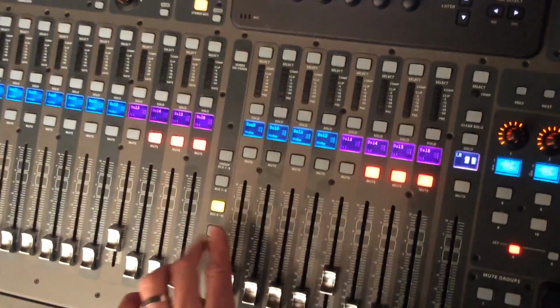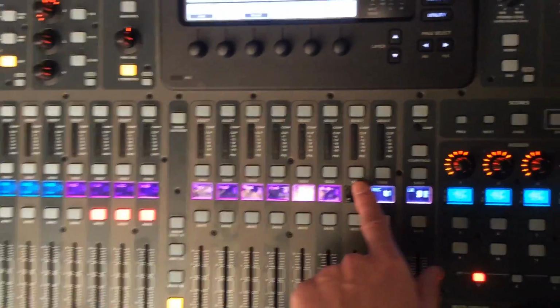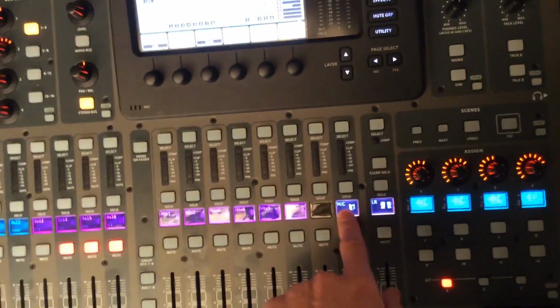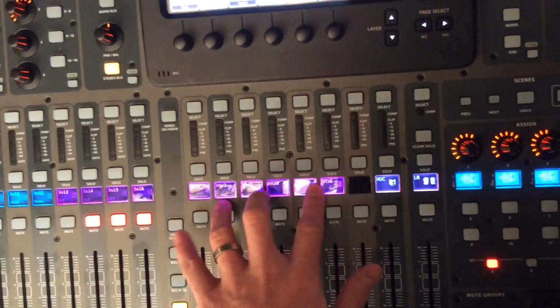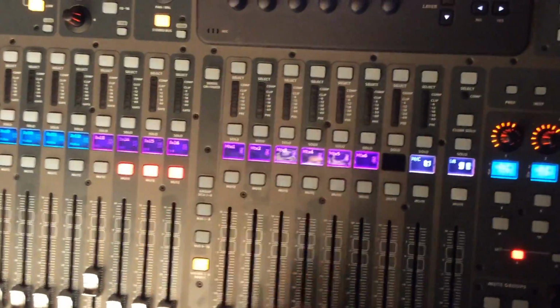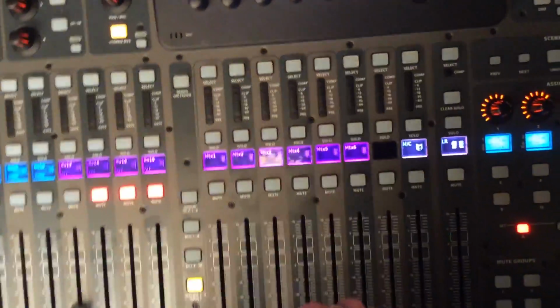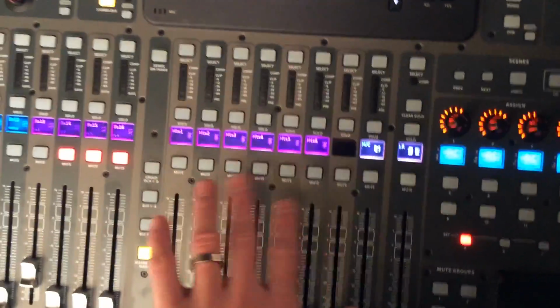Okay? Down here, the matrix sends, 1 through 6. And then the matrix bus is here, and then the mono bus. Don't worry about that right now. If you want to know more about what that does, ask me about it. We use this one, but you'll never touch it. It'll stay just like this. We don't use the mono bus. So don't even worry about this. Unless you want to know, then come ask me.